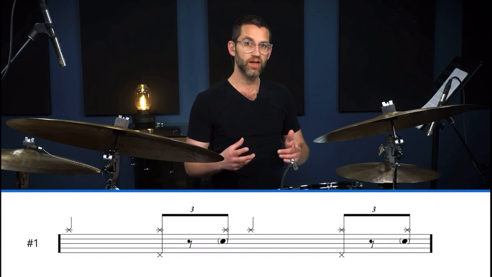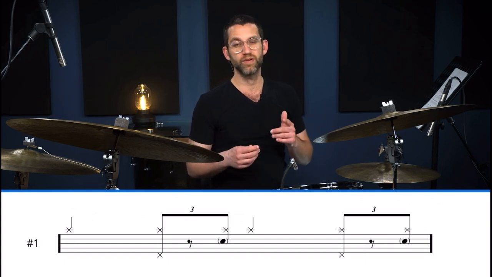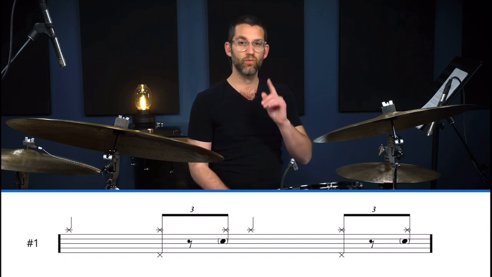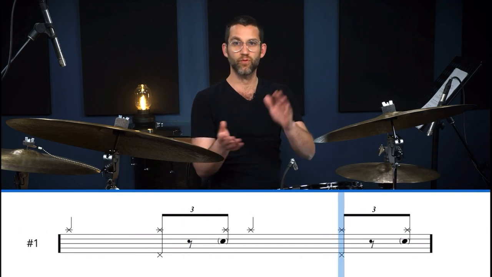So in example 1, I'm going to be playing time in my ride cymbal and time in my hi-hats, and I'm going to be playing the offbeat on beats 2 and 4. And that is 1 triplet, 2 triplet, 3 triplet, 4 triplet.